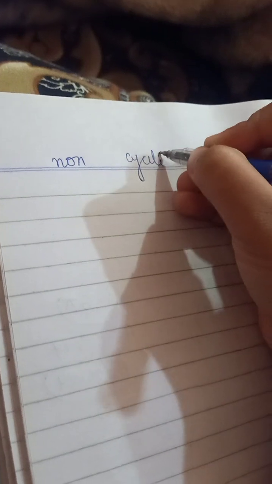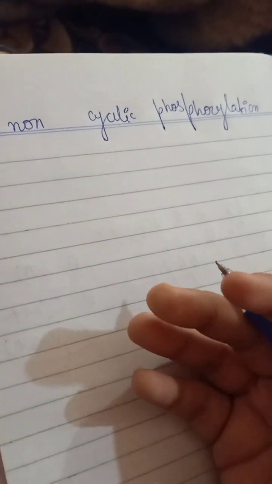So today our topic is non-cyclic phosphorylation. As you all know, non-cyclic phosphorylation is when the electrons are excited and they do not come back into that photosystem. That is called non-cyclic phosphorylation. It occurs in the thylakoid membrane, inside the thylakoid.